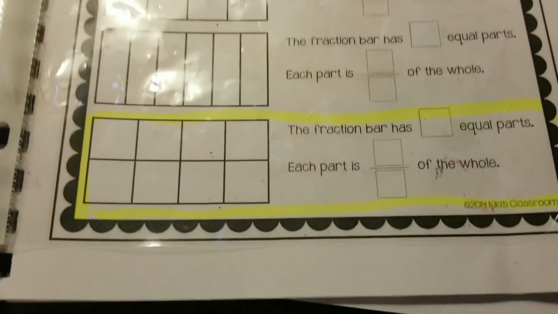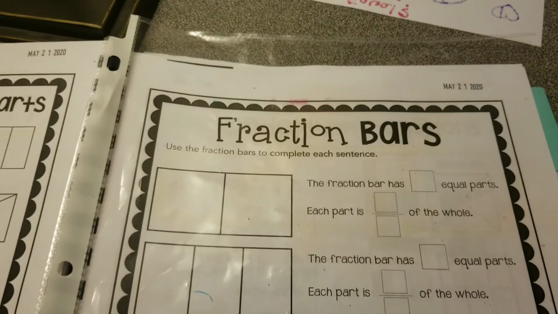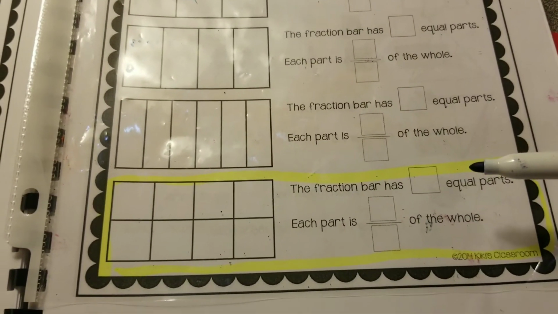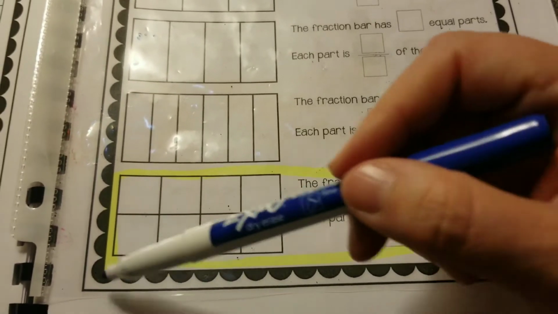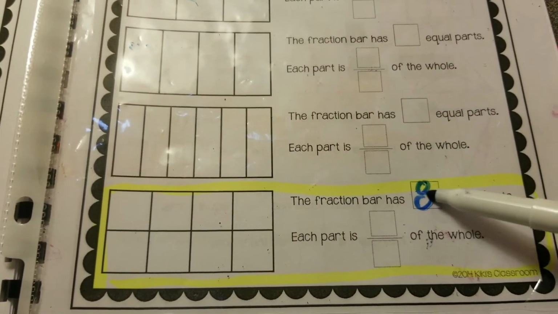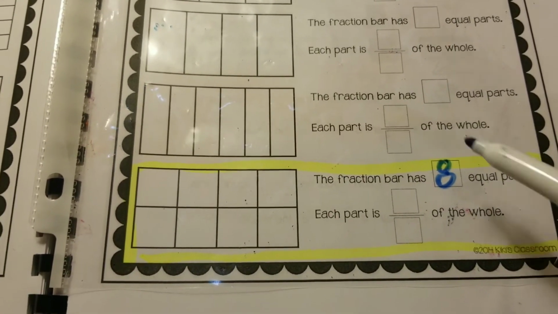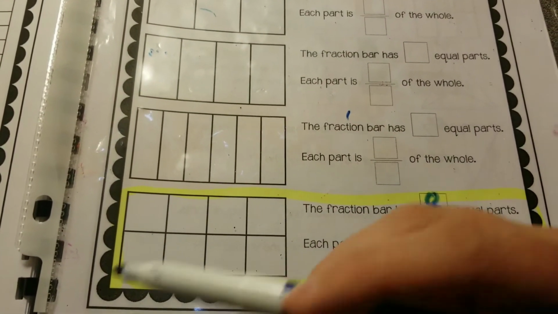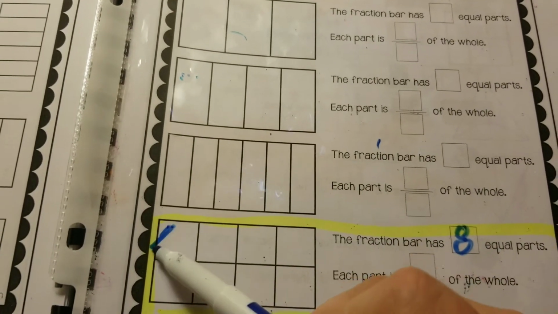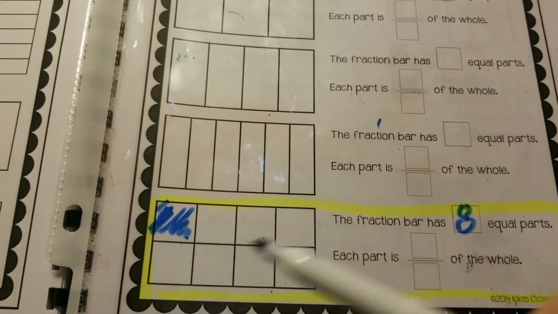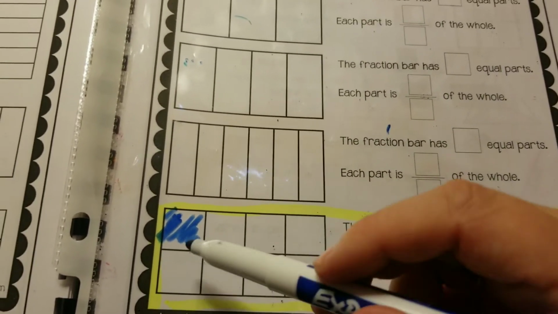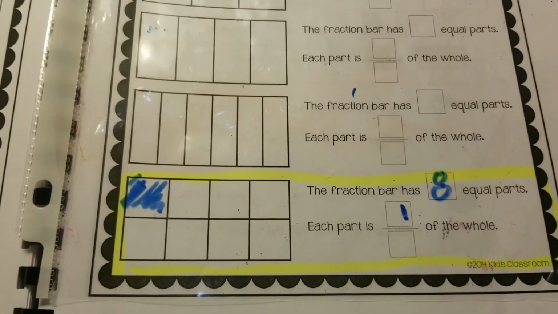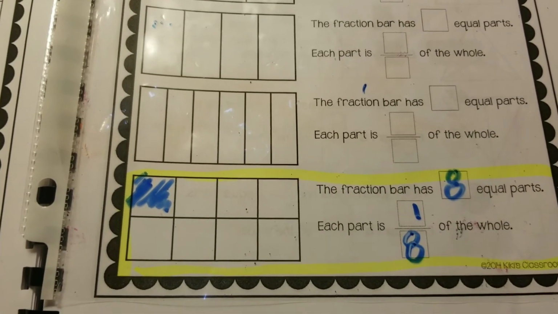And so here they're asking you to complete the sentence. So the fraction bar has how many equal parts? Well, there are 8 equal parts. And each part, so each would be 1. So each part is how much of the whole thing. So we're going to color in 1 piece. So that's 1 piece. And we're going to say, well, what's the fraction for that? Well, there's 1 piece colored. And how many do we have in total? 8. So we're going to write the 8 on the bottom.